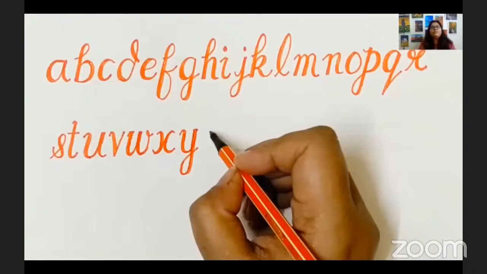So what is the next alphabet that is left? If you want, you can change the colors also in between. Okay, like I said, the last alphabet that is left is Z. Correct. Okay, so how will we write Z? How do we write Z now? Just see, everyone.